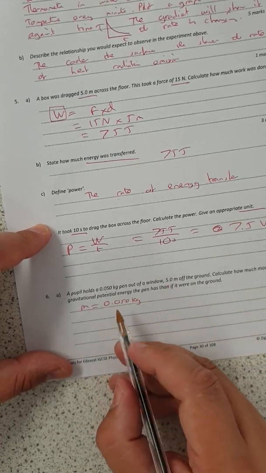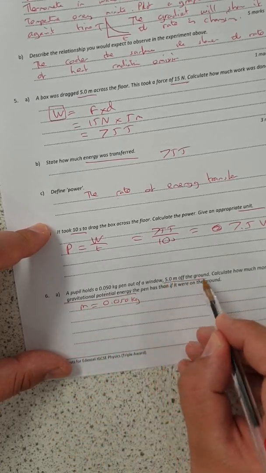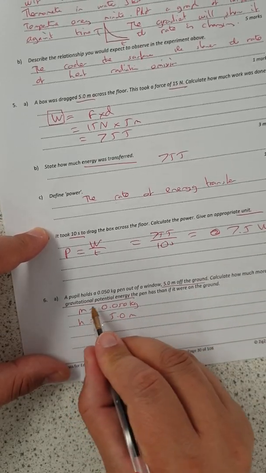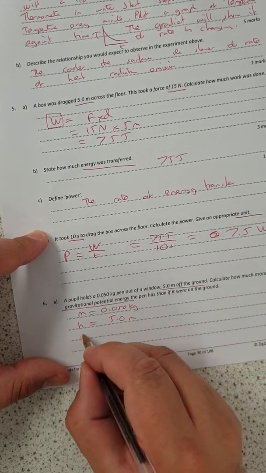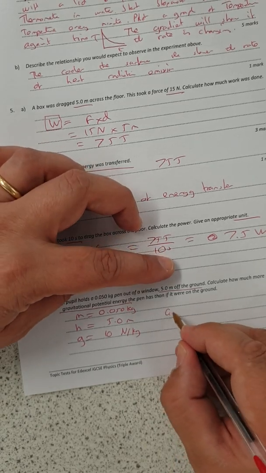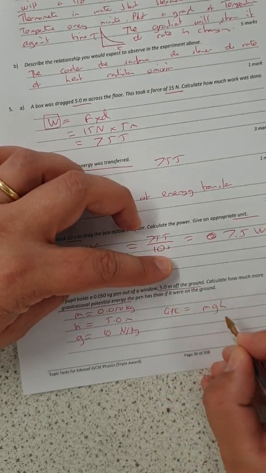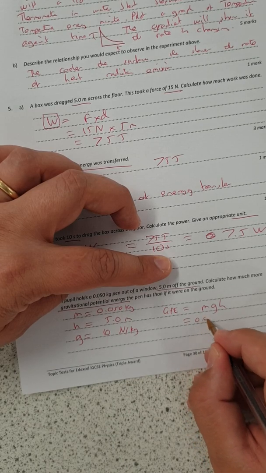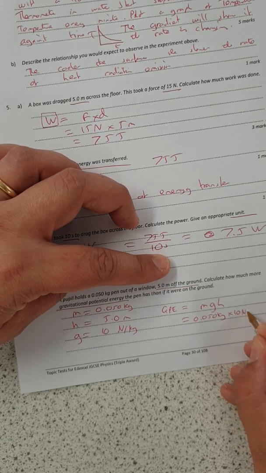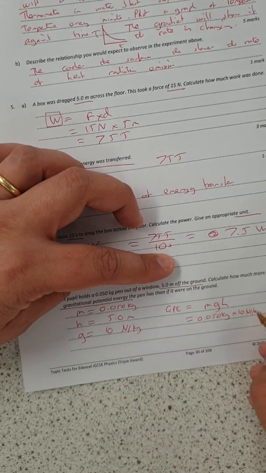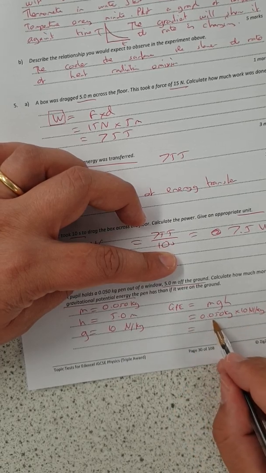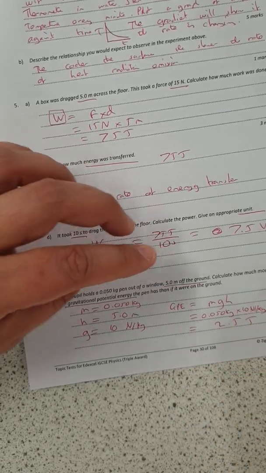A pupil holds a 0.05 kilogram pen, so my mass is 0.050 kilograms, 5 meters off the ground, and we're talking about gravitational potential energy here, so we're talking about the height. The height equals 5.0 meters. Calculate how much more gravitational energy the pen has than when it's on the ground. Well, g on Earth is 10 newtons per kilogram. So GPE equals mgh. m is 0.050 kilograms, g is 10 newtons per kilogram, and height is 5 meters. So if I do that, I've got 2.5 joules.